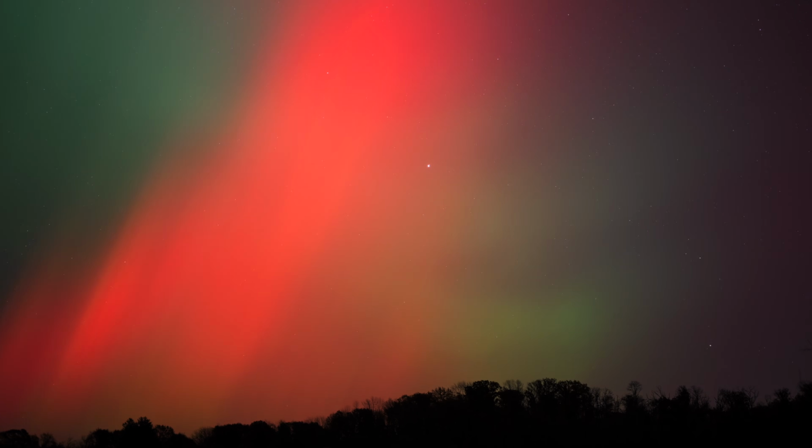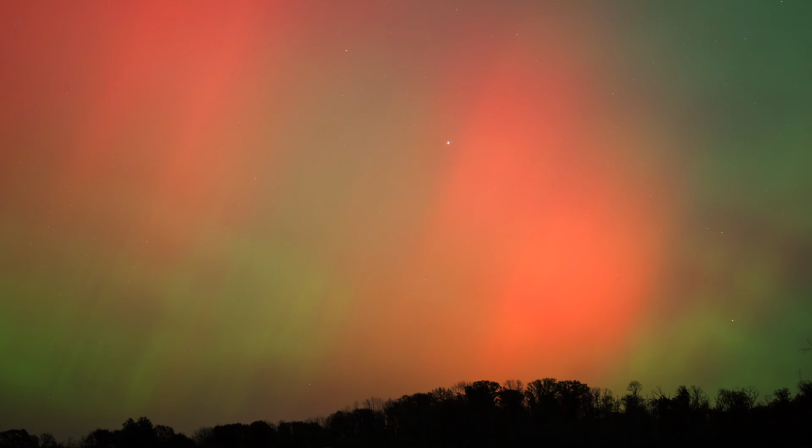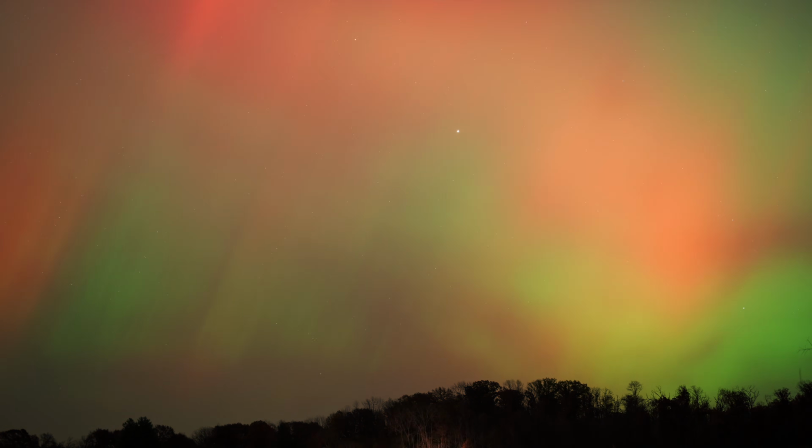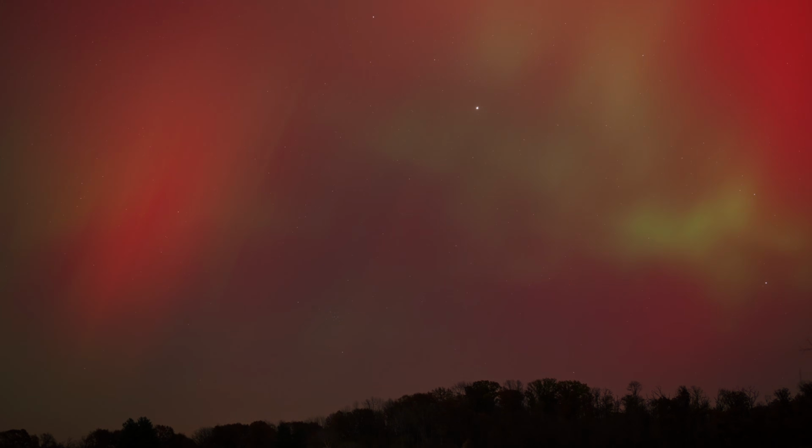But what if I suggested the nifty 50? Yeah, that's right, a 50mm lens. If you really want detail, structure, and emotion in your Aurora images, a 50mm lens absolutely crushes a wide angle one. Here, let me make my case.